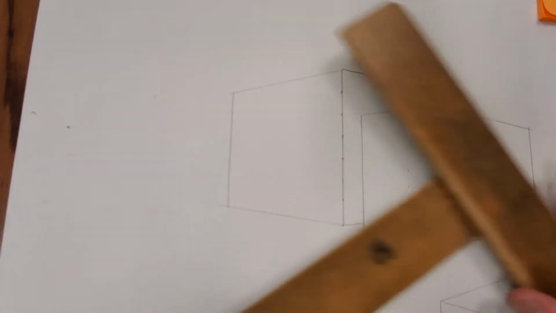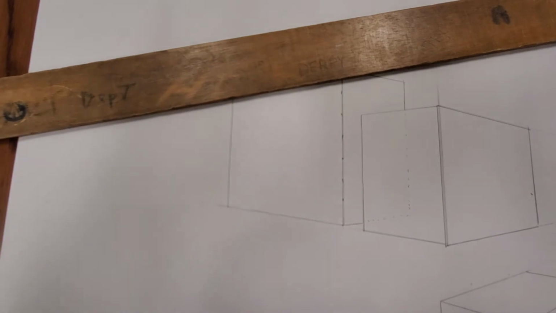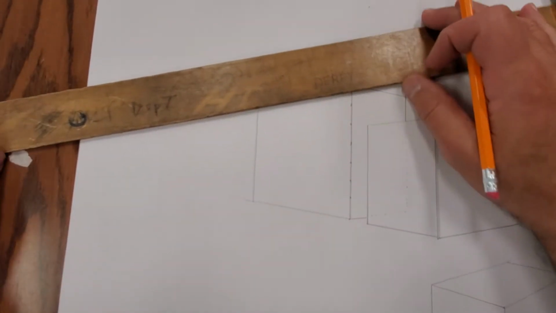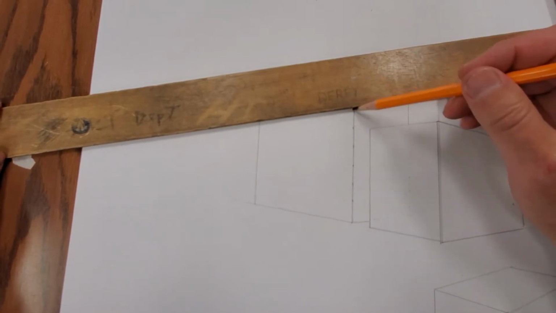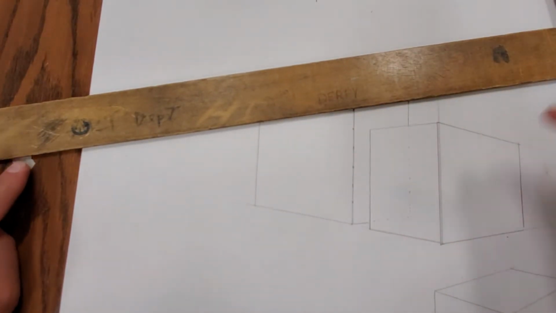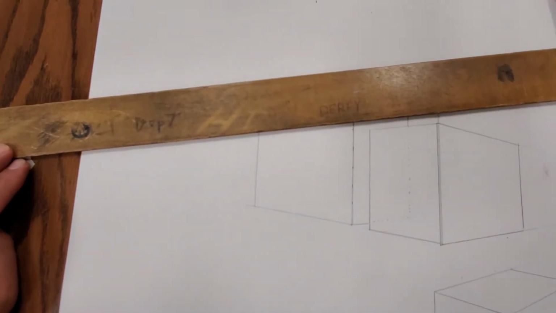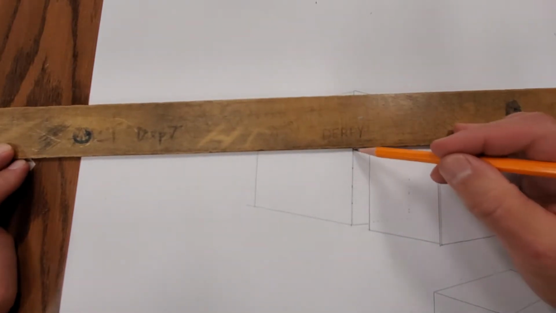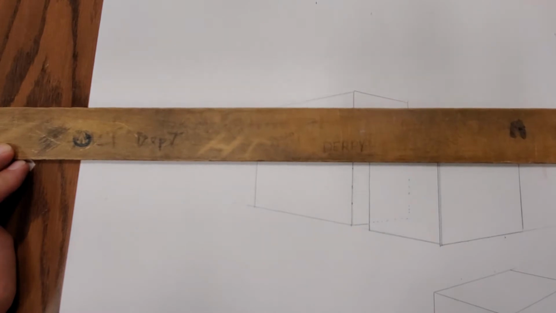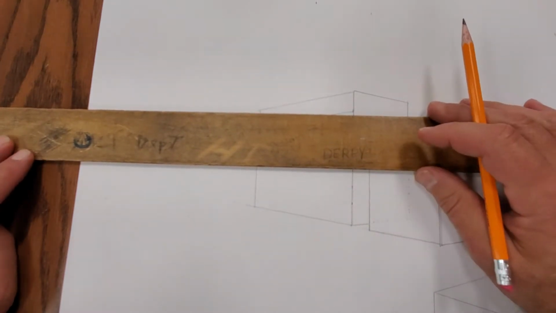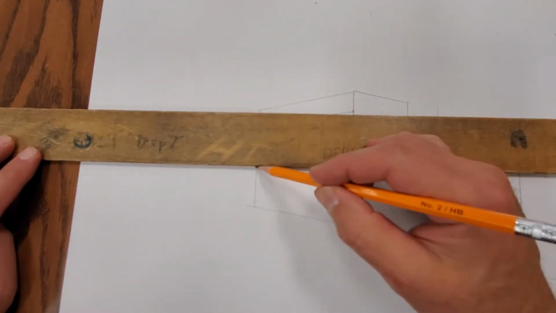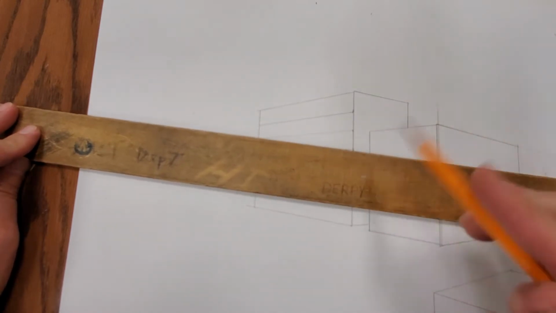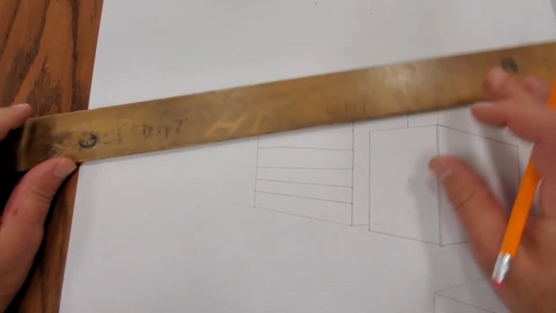Now every one of these lines here is going to be going back to that vanishing point. Okay? So every line here, it's going to go to this point. Now what I like to do is just keep it here and just slide this down. And another line there, and another line here. Oops, got off a little bit. Another line right there. Now notice this one, since it's right at eye level, it's going kind of straight across. And then these lines are going to start to go up a little bit. Okay?